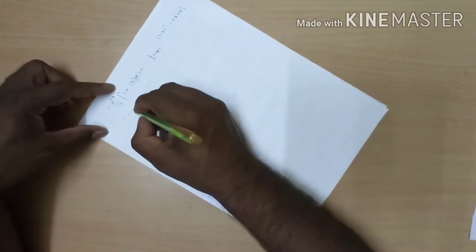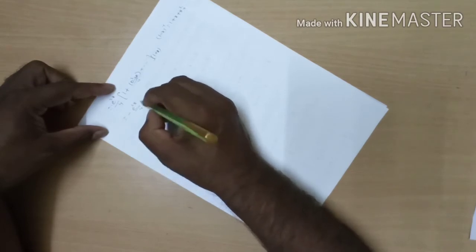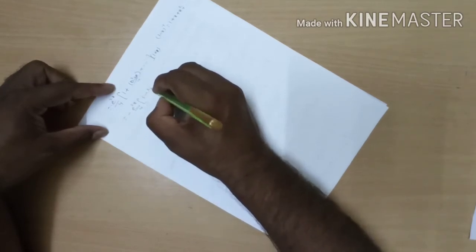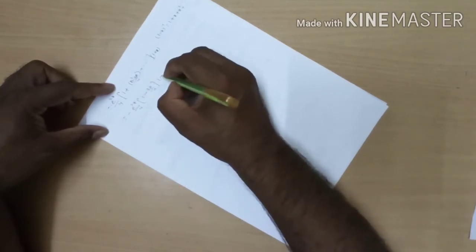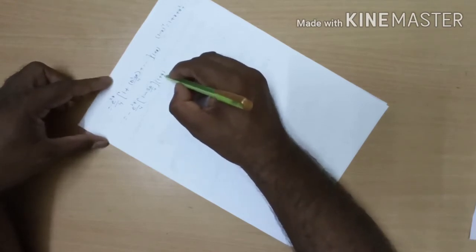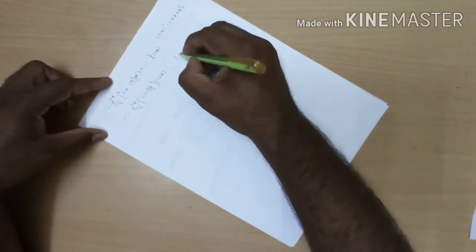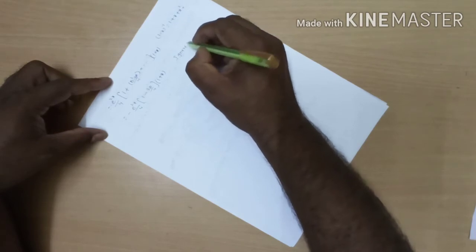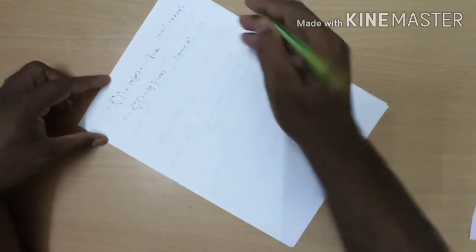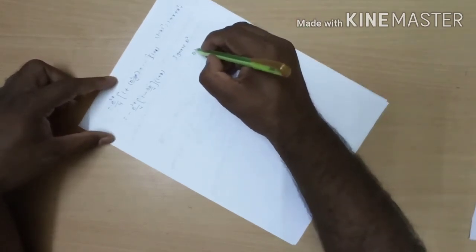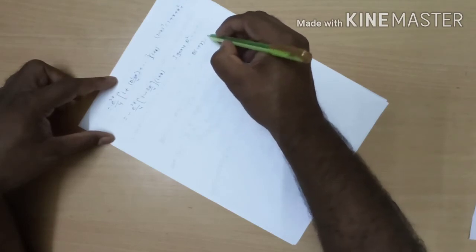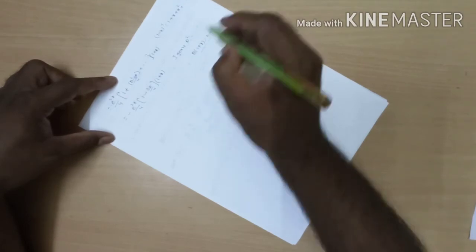You can write e to the power of 2x by 4 into 1 minus 3D by 4 into 1 plus x, because the highest term is x, therefore ignore D square and higher orders. Therefore D of 1 plus x is nothing but 0 plus 1, the derivative is 1.